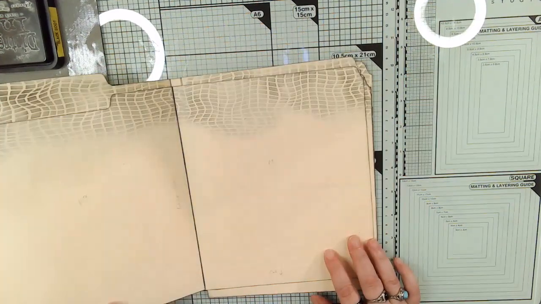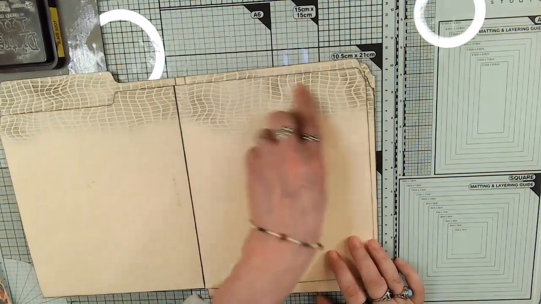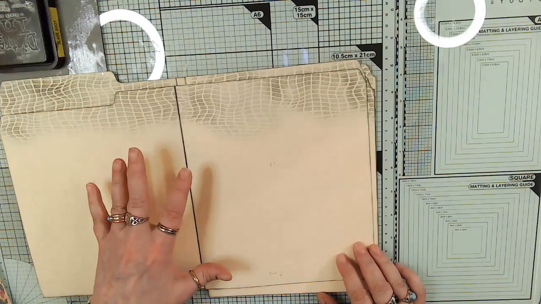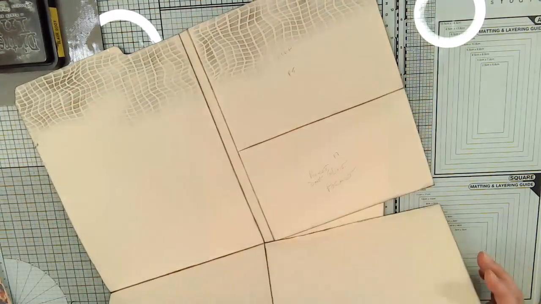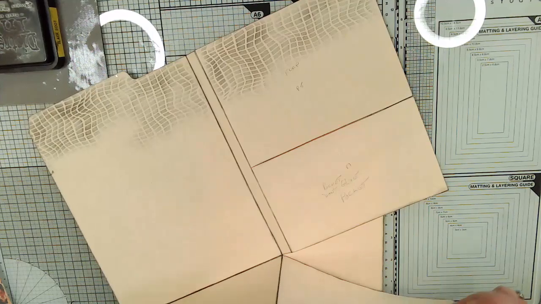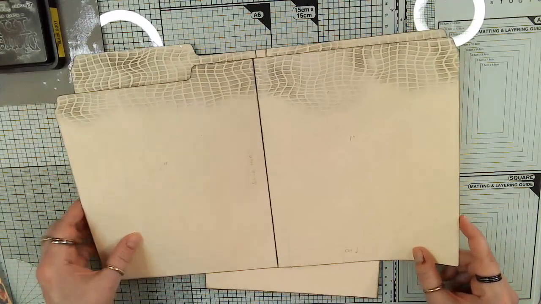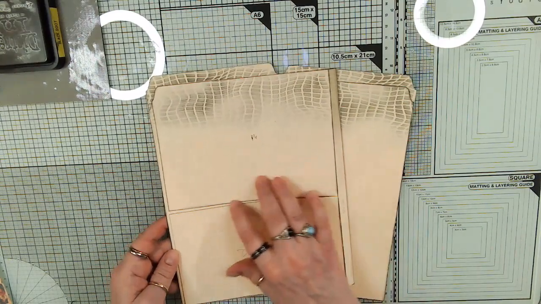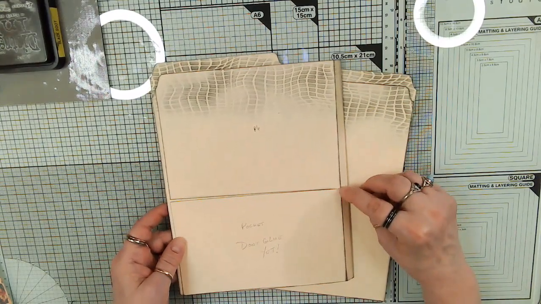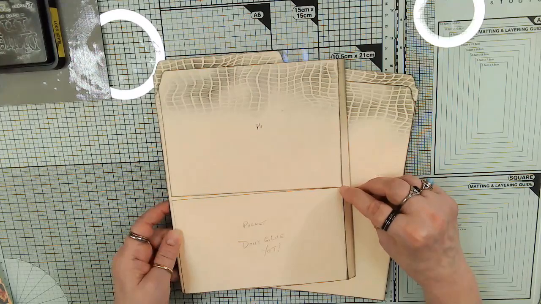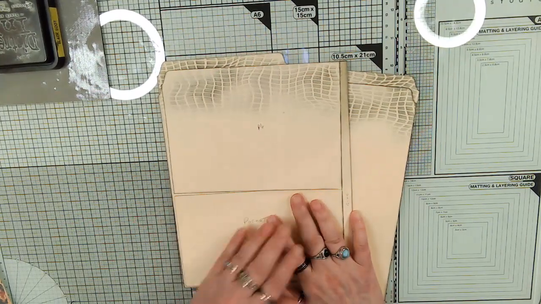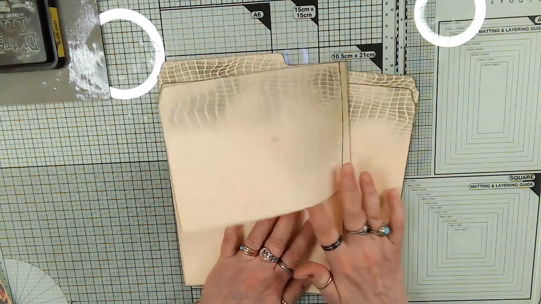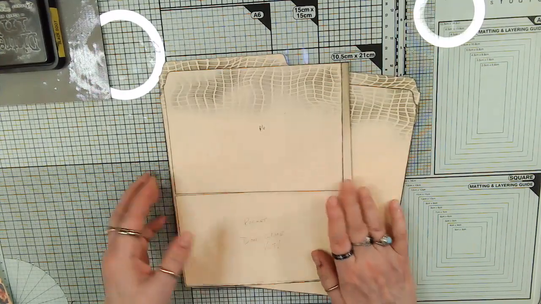So I've done that, and I've inked the edges. I've done all of them, regardless of whether we're folding it up or not. Okay, so I've inked both of these. We probably could have made a little notch here to separate them a little bit, but since this one's being glued down as a pocket, I don't think this one is going to matter.